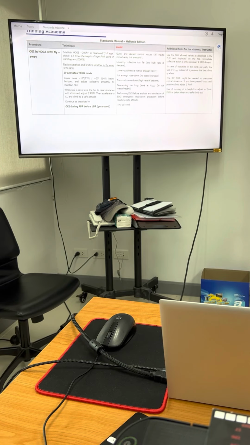It's even worse. In category B, they don't even mention the topping. So you are technically allowed to do all the takeoff with the OEI rating. And when you have the flashing limit, then you have to lower. So this is the way you fly in Cat B. You pull what you need. When it flashes, you have to follow the limitation. So the 30 seconds power, exactly what I said, might be needed to overcome critical situations. If you need, you need. Okay?